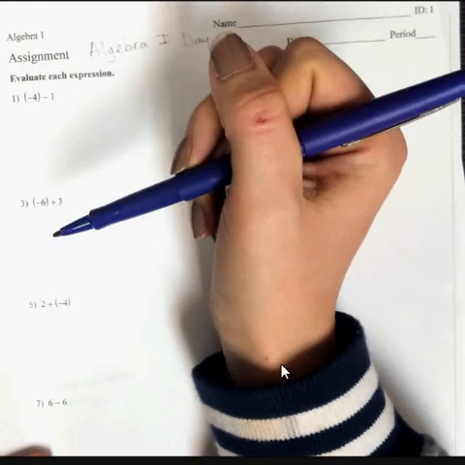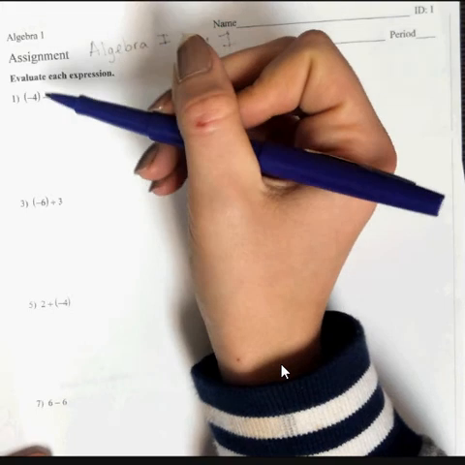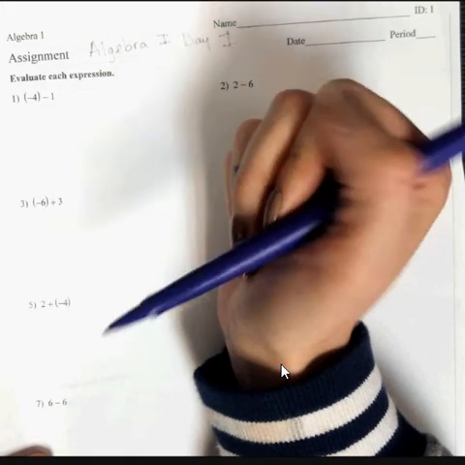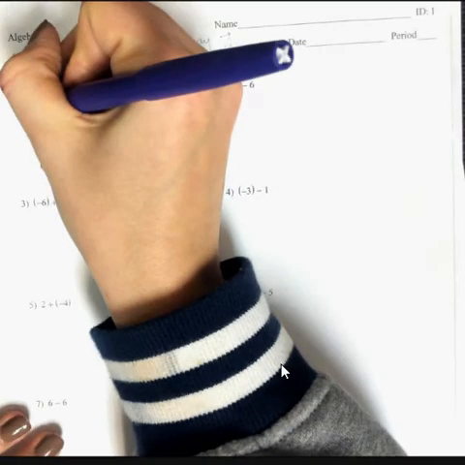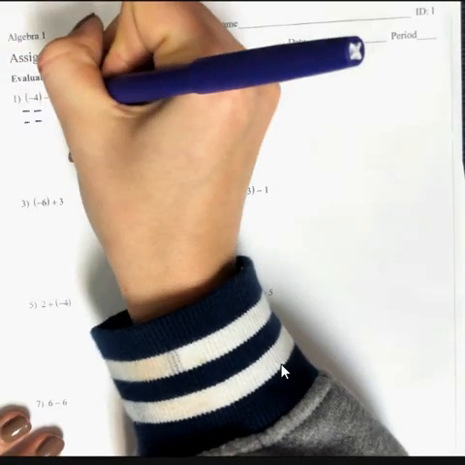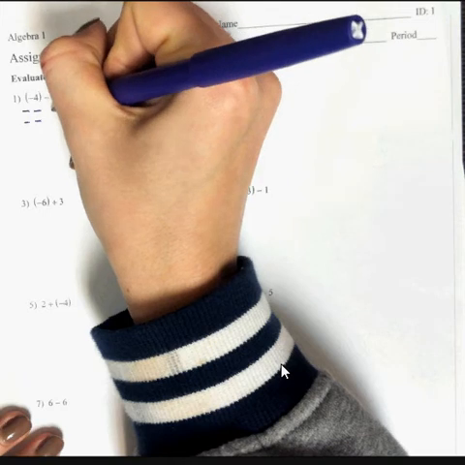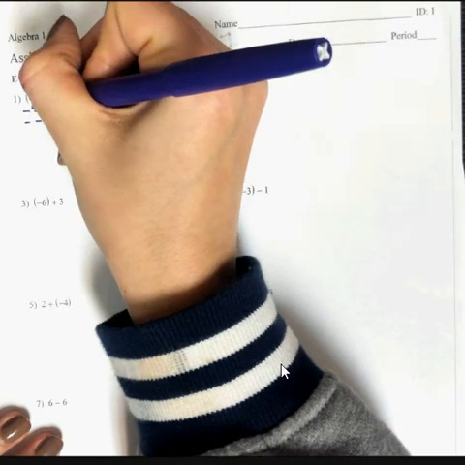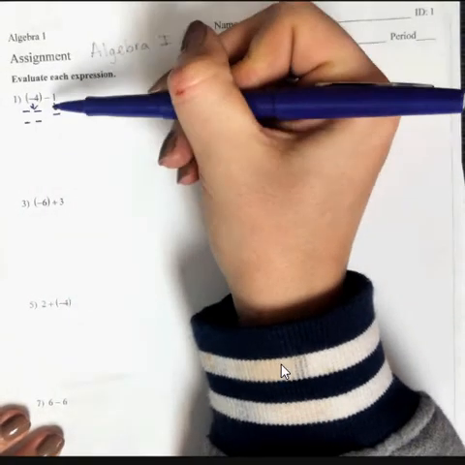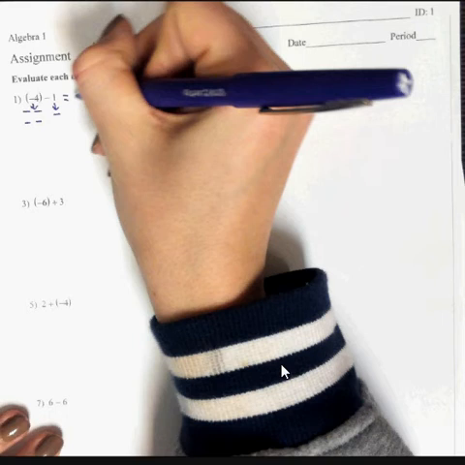So for number 1, you could even think about it like combining like terms. I have -4 minus 1. So I'm starting with 4 negatives, minus 1. Oh, I'm getting another negative. So total I have 5 negatives.